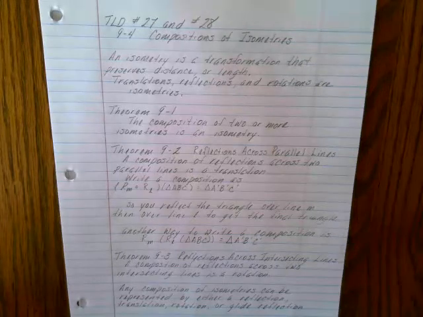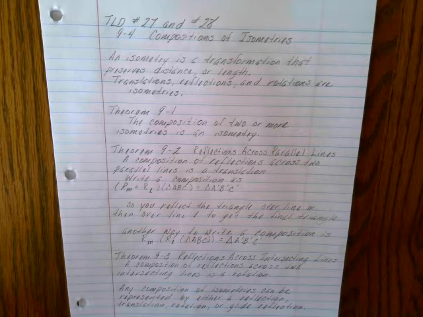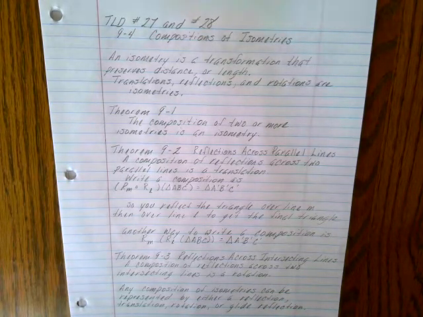Today we're working on compositions of isometries. This is section 9.4. We've talked about isometries already. We said it's a transformation that preserves the distance. Rigid motion preserves distance and the angle measure, but isometry just preserves distance or the length. So translations, reflections, and rotations are all isometries because all of them are going to preserve the distance.